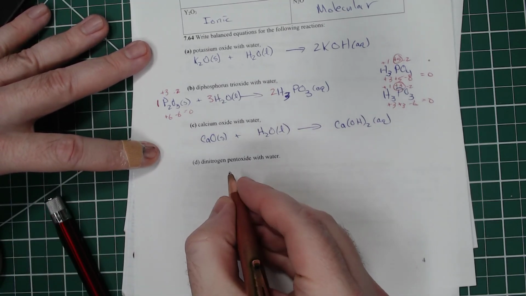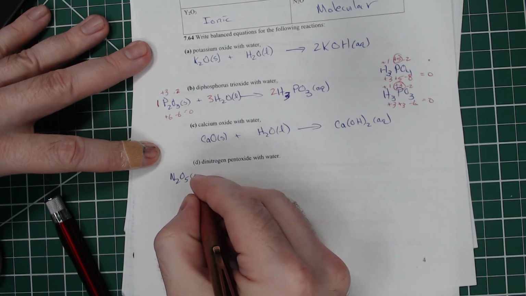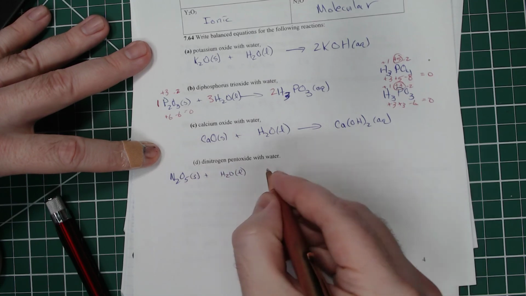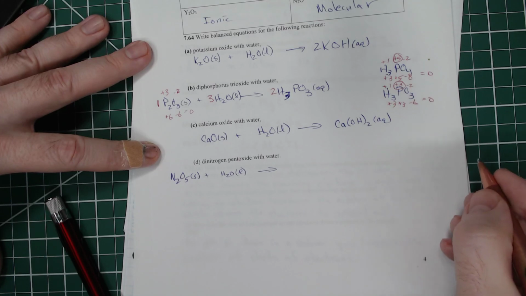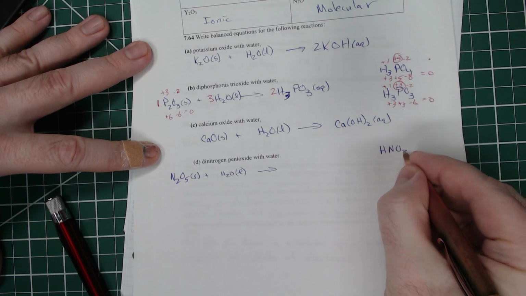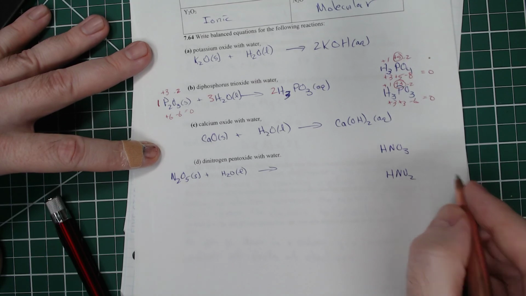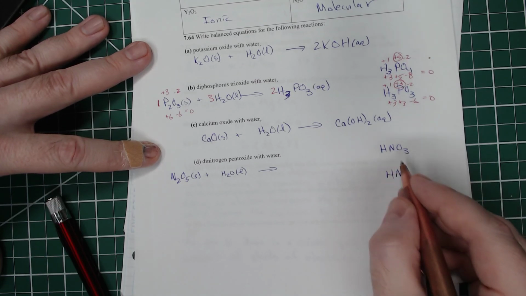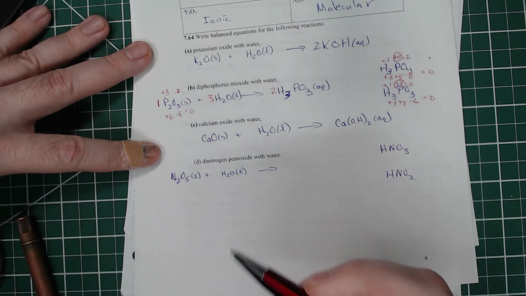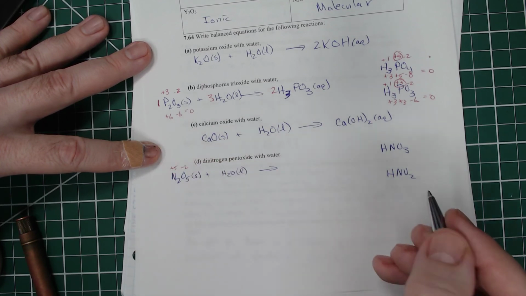Let's look at dinitrogen pentoxide. So N2O5 solid plus H2O liquid. If we look at the oxyacids with nitrogen, we have HNO3, which is nitric acid, and HNO2, which is nitrous acid. I said the wrong word there. All right, let's figure out oxidation state. So it's -2 for the oxygen, +5 for nitrogen.